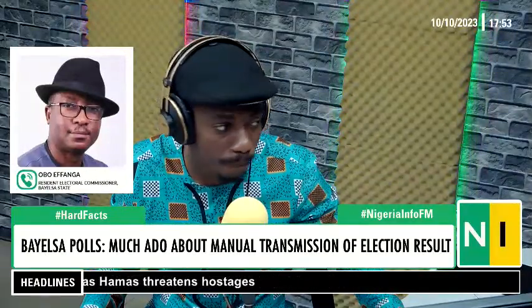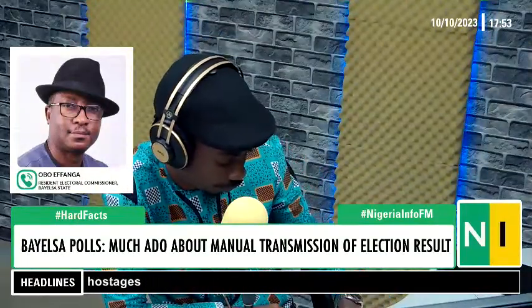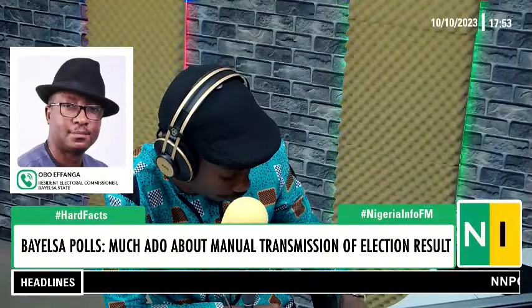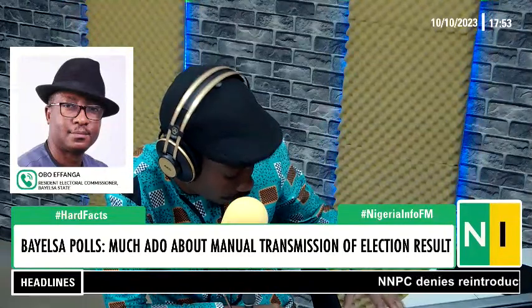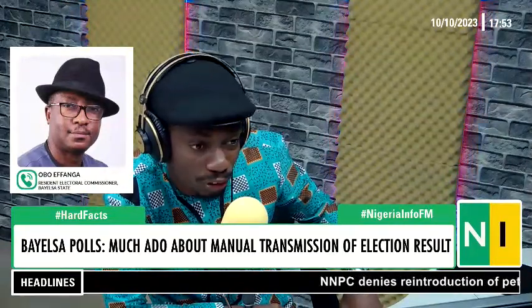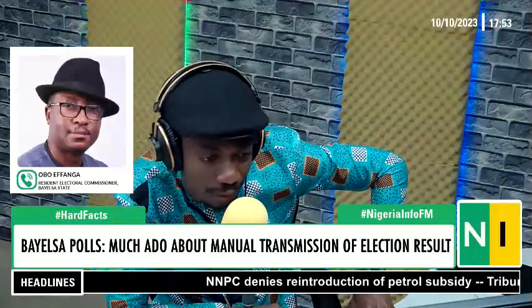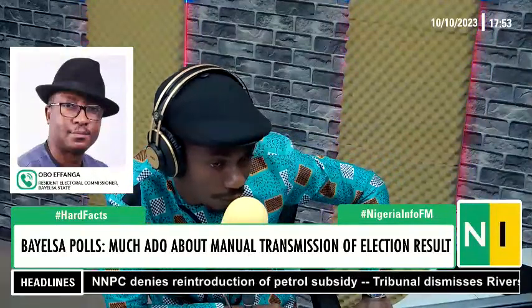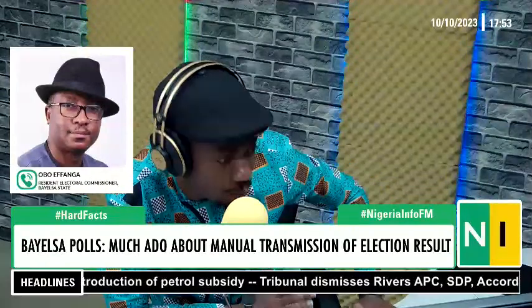Of course, there has to be a way of using the BVAS machine that is only known to the persons meant to operate the machine. Otherwise, anybody can use it for all the wrong purposes. Okay. So what about trust? Because a lot of Nigerians are saying these were the same promises made before the general elections, and after the general elections, a lot of people were heartbroken. So how do you deal with the issue of trust?